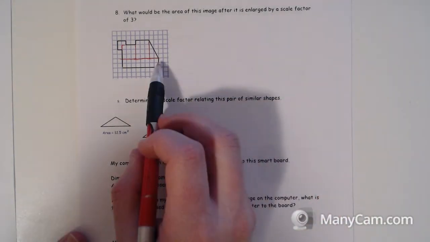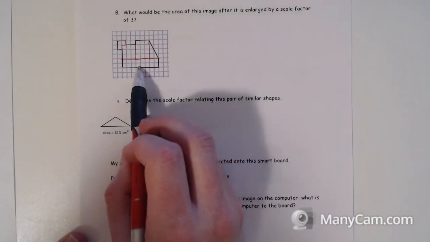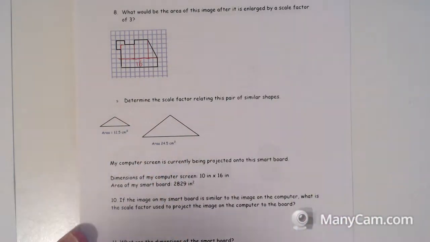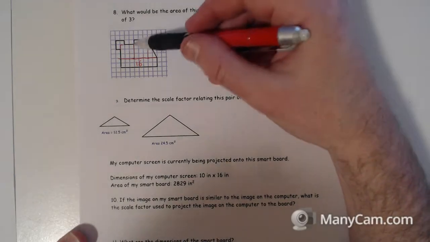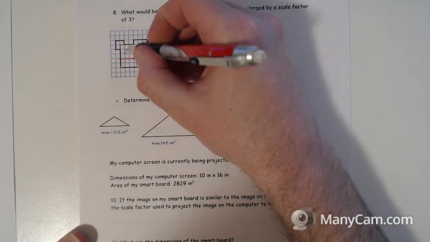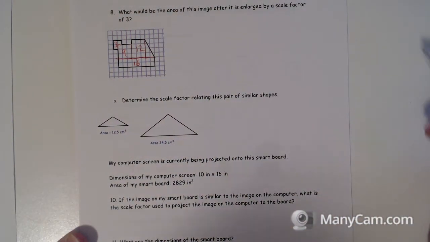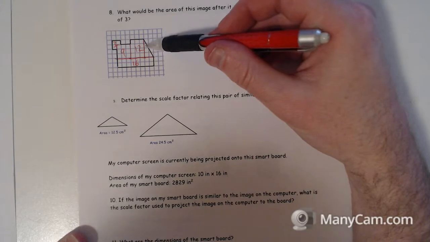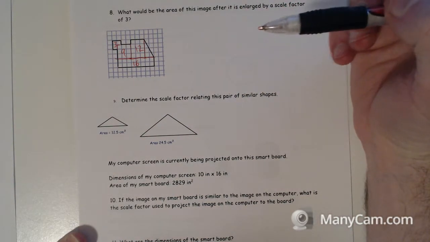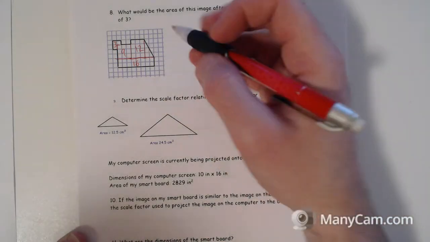Well, this is 2 times 1, 2, 3, 4, 5, 6, 7, 8. 2 times 8, that's 16 squares. 3 times 4 is 12. 3 times 3 is 9. That shape up there has exactly 3 squares. And this guy, 1, 2, 3, 4 times 2 is 8 cut in half. That's why we need the formulas.